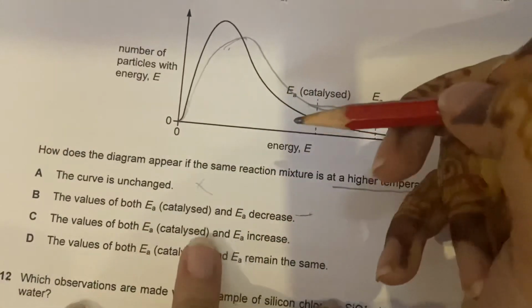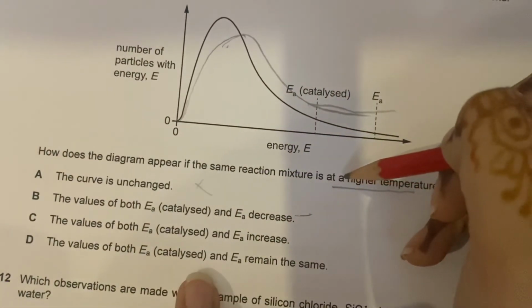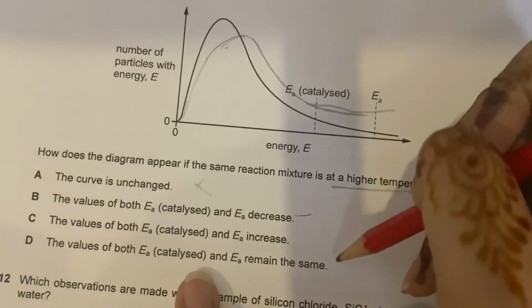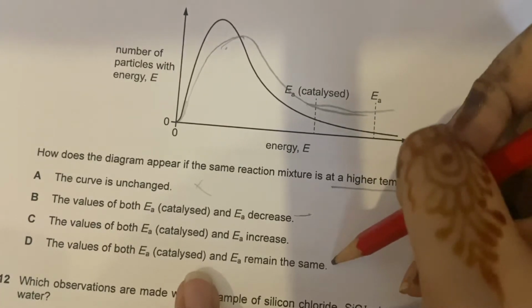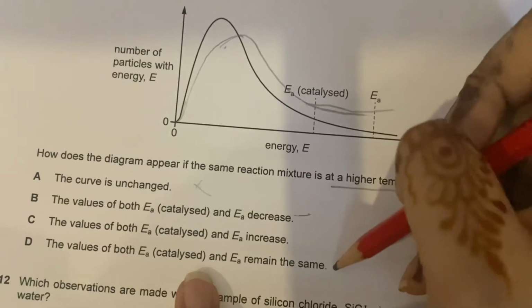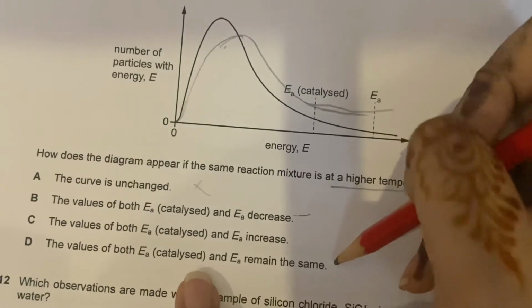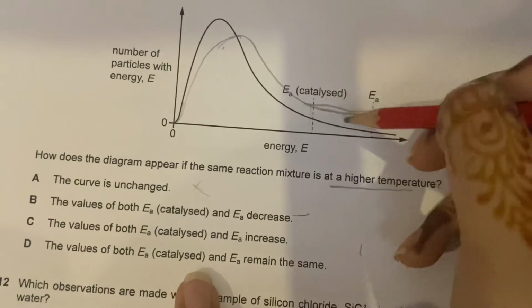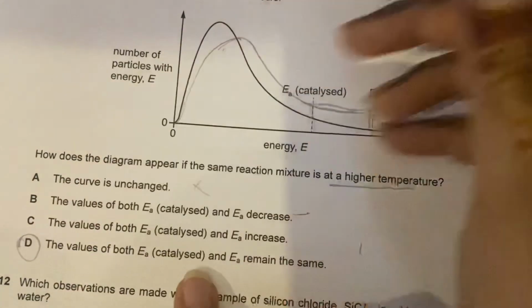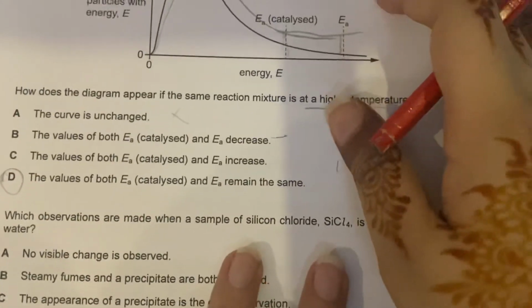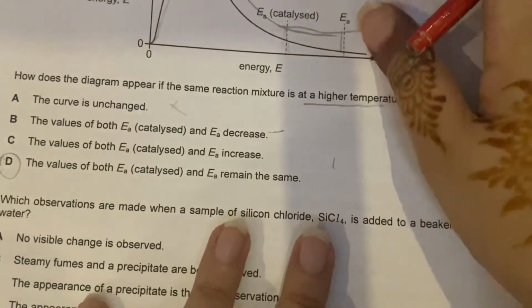No, the value of catalyzed and uncatalyzed remain the same. So this is the answer because value तो वही रह रही है. Alright.